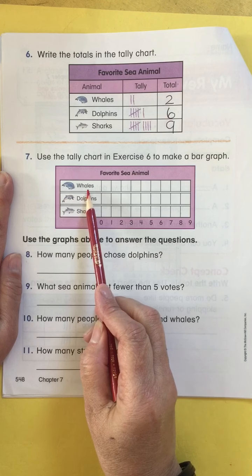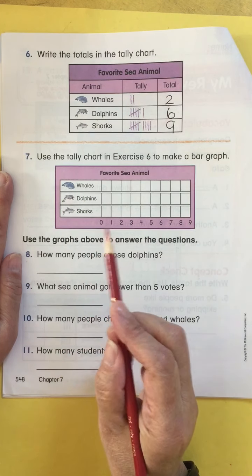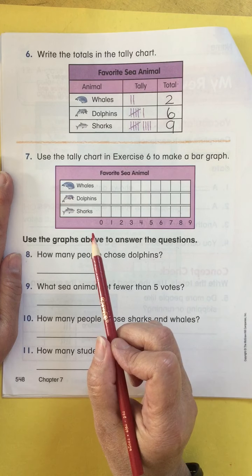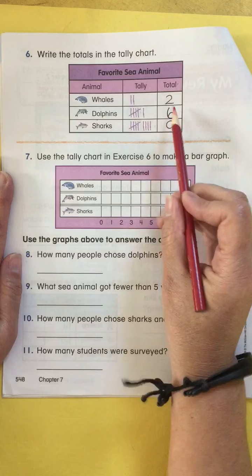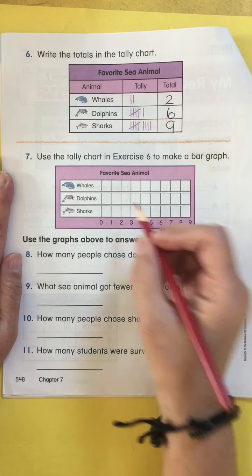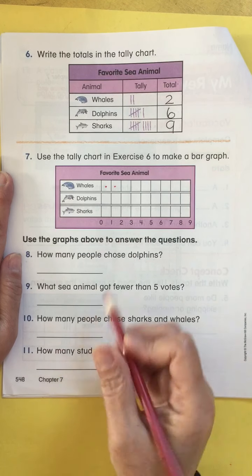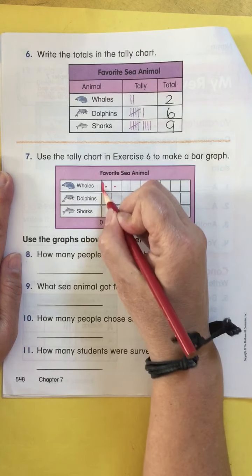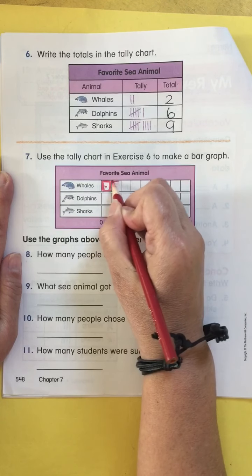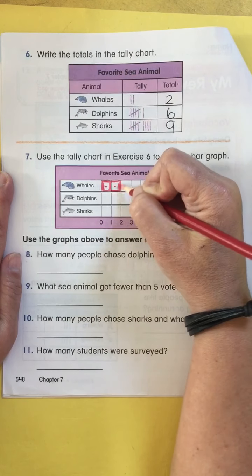Before I start coloring though, I'm going to mark them so that I don't have to count every time I color a square because I forget. So I look at my number, I count them first, 1, 2. Now I can color. I color the outline so it doesn't look messy. Then I color inside.